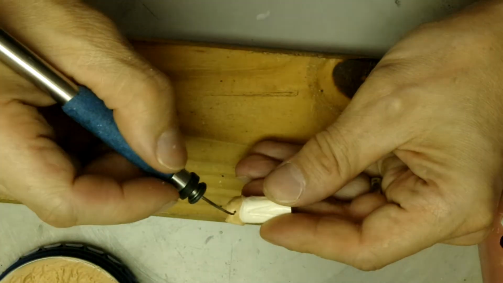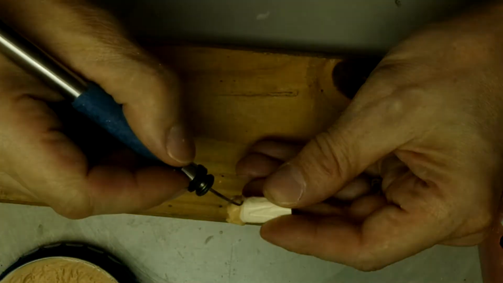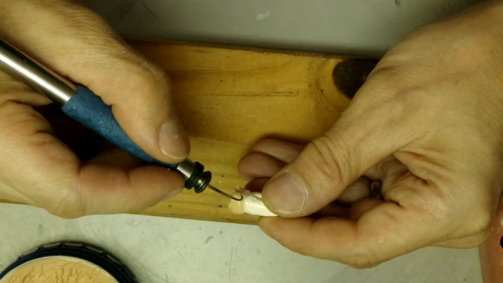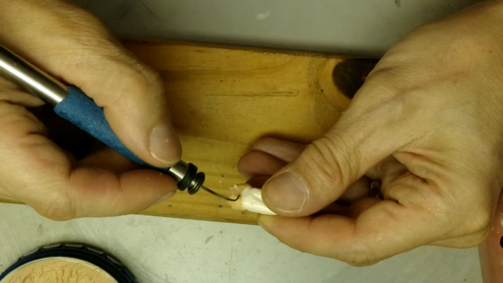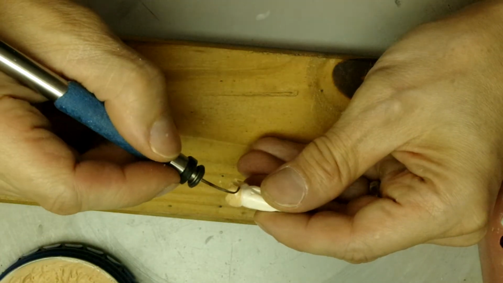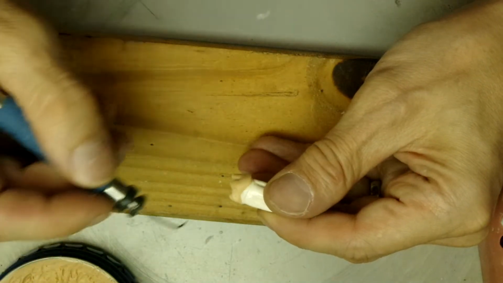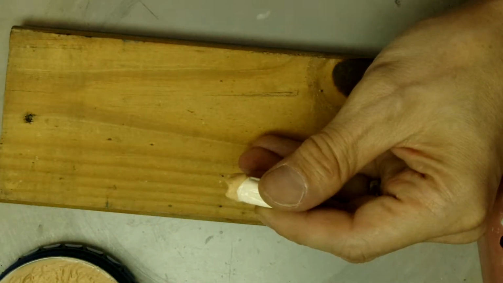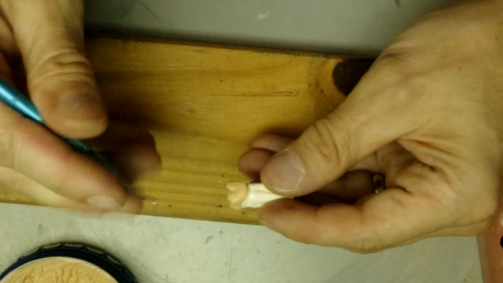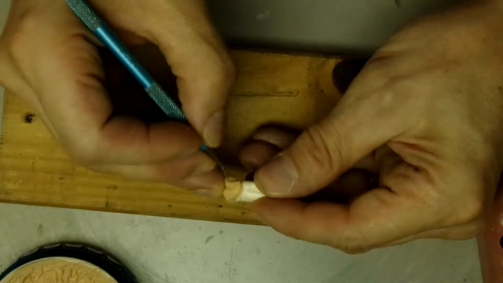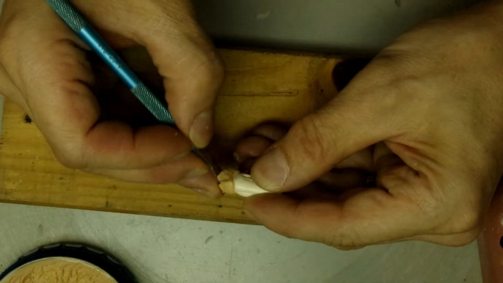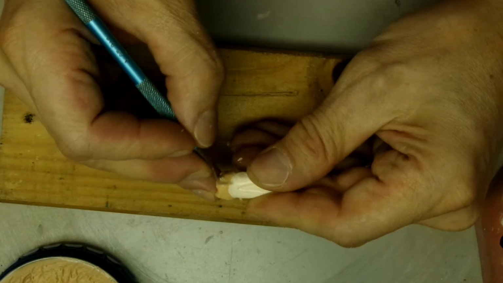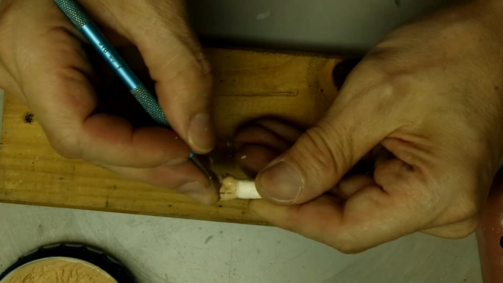A little smoky there. And just melt it right in there. After we fill that up, just go around the margins with the instrument. Make sure that the wax goes exactly to the margin.